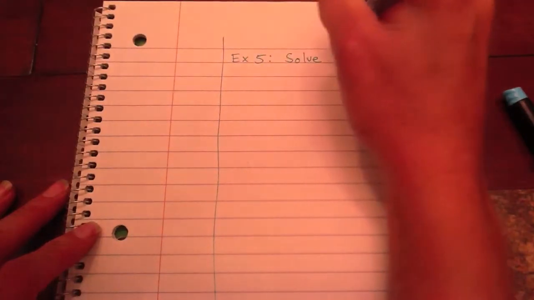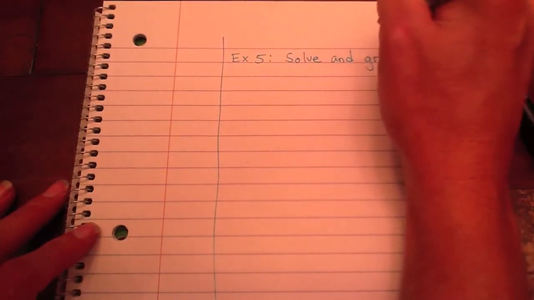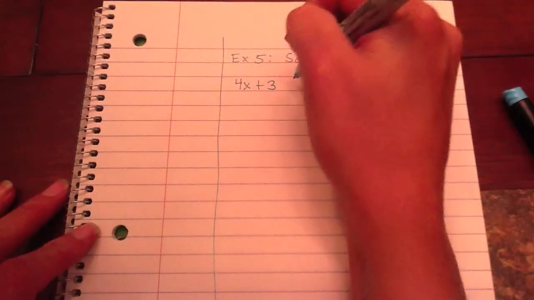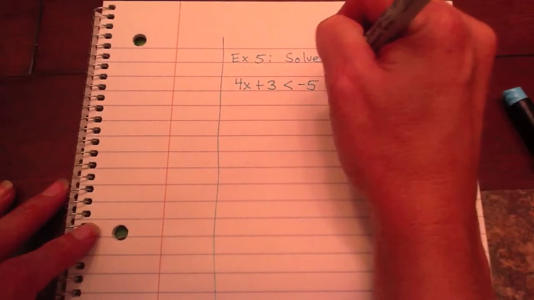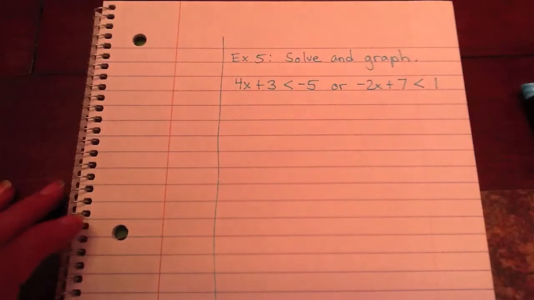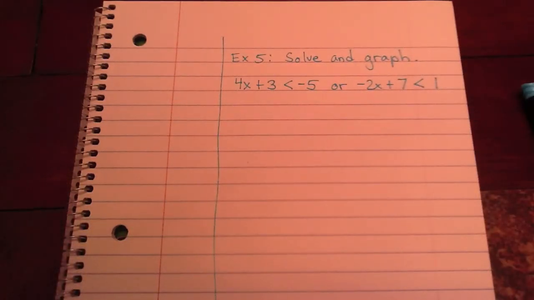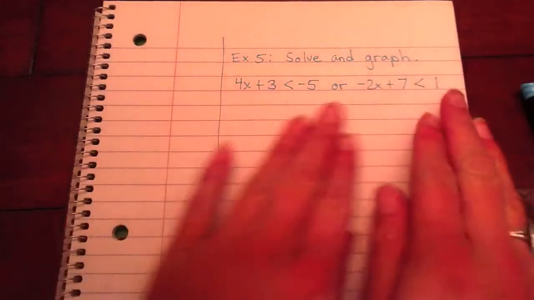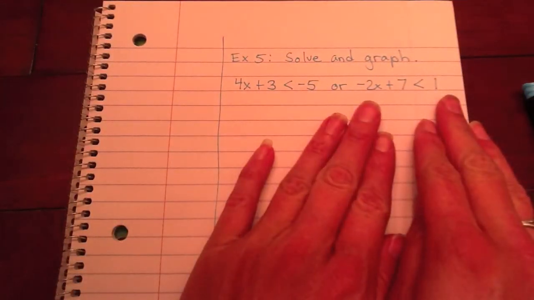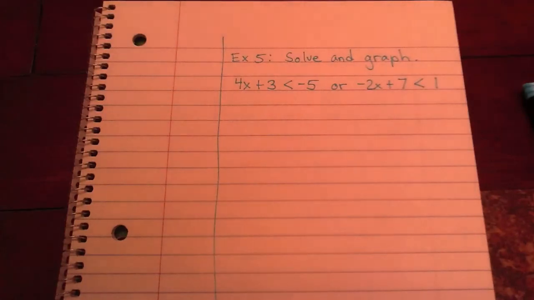Example 5 asks you to solve and graph. So before we were just setting them up and looking at them, now they're actually going to give you one to solve and graph. And the example says 4x plus 3 is less than negative 5, or negative 2x plus 7 is less than 1. And again, this is just like what I was talking about a minute ago. You have two separate inequalities, so you're just going to solve this one, and then you're going to solve this one. And you're going to solve them exactly like we already have been in class.